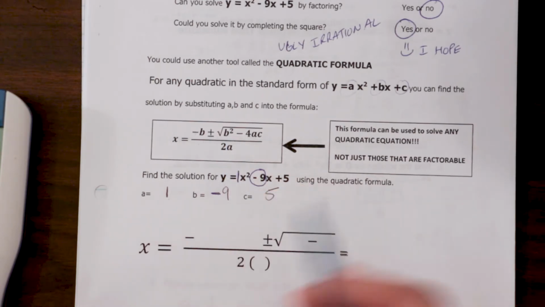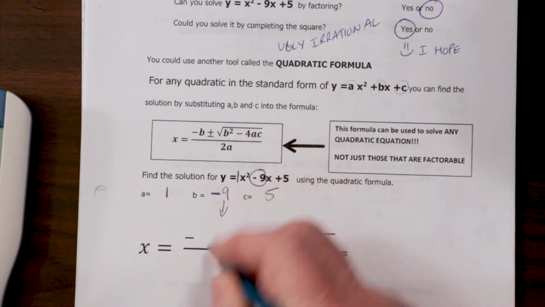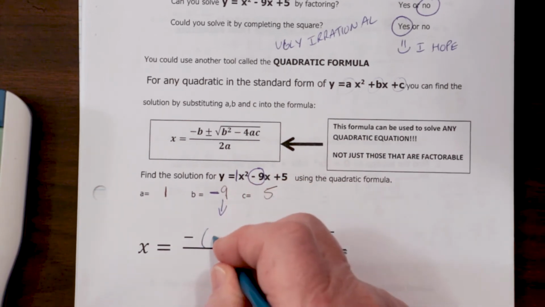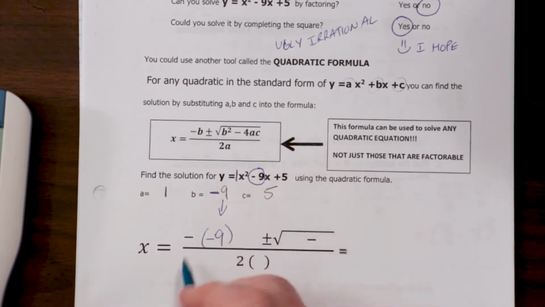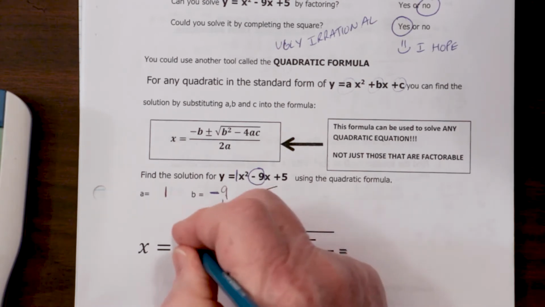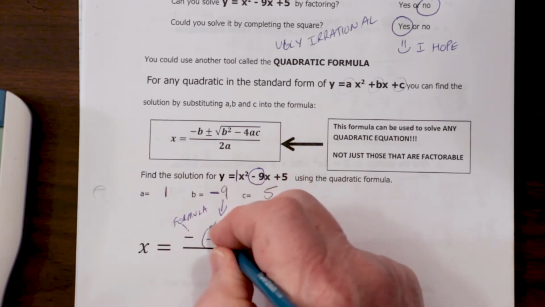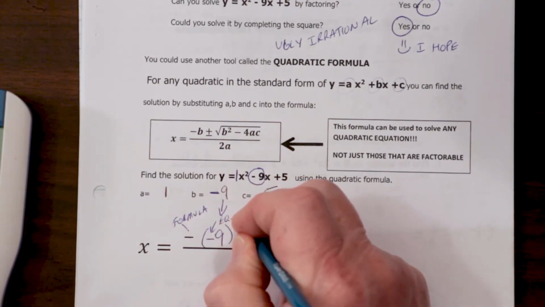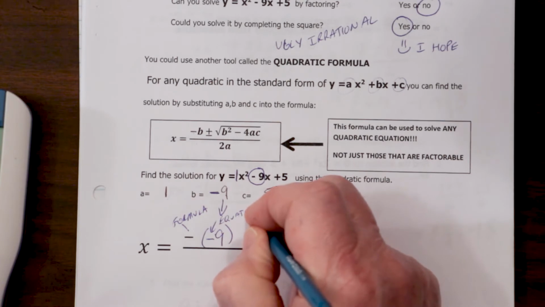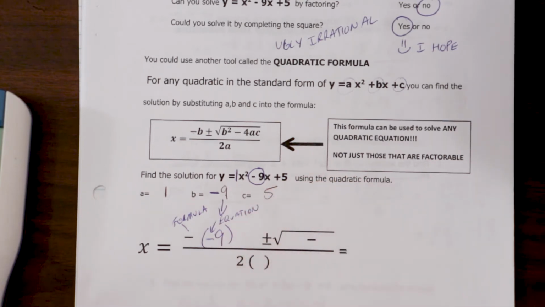All right, so I'm going to plug numbers in. I'm going to bring this down. That negative 9 gets here. And notice how I have negative from the formula. That's from the formula. And this is from the equation. So I'm going to have a negative, negative, which is going to turn into a positive. But I want to write it out so I see it.